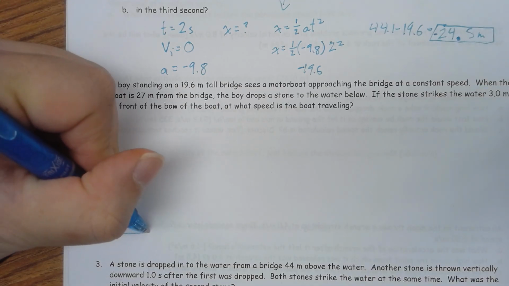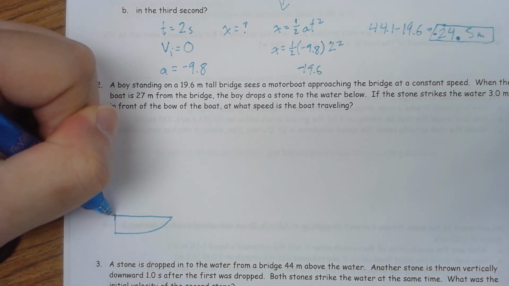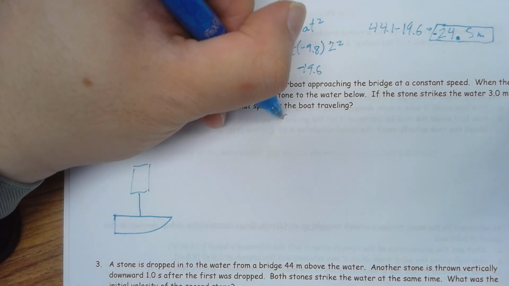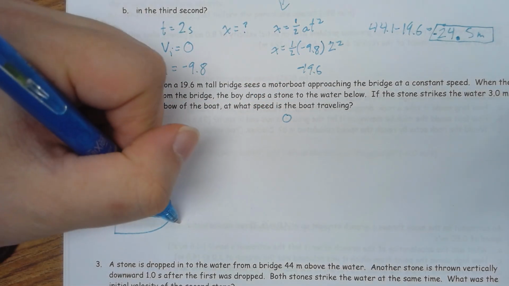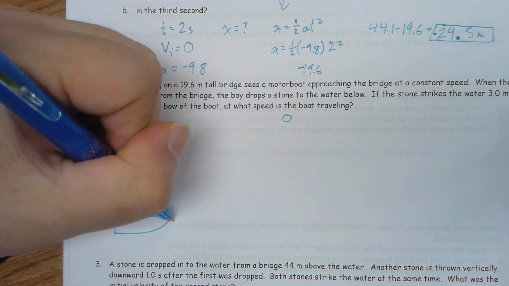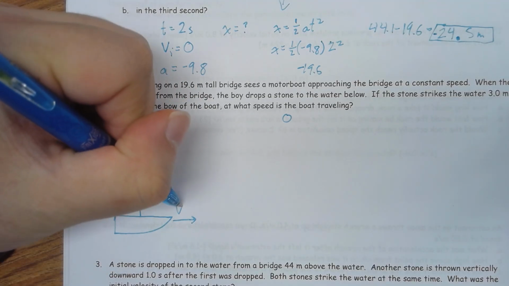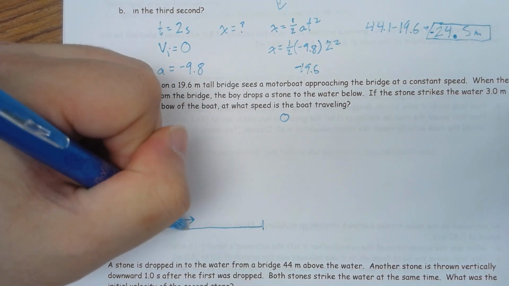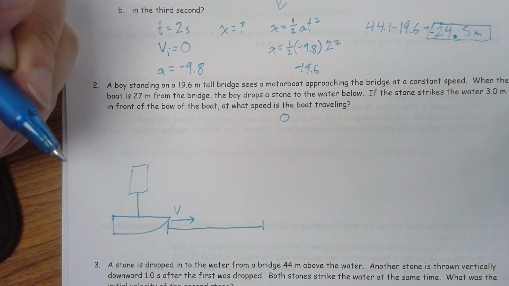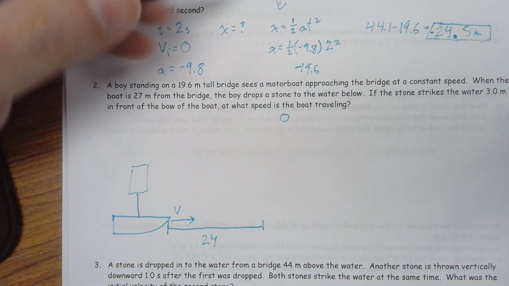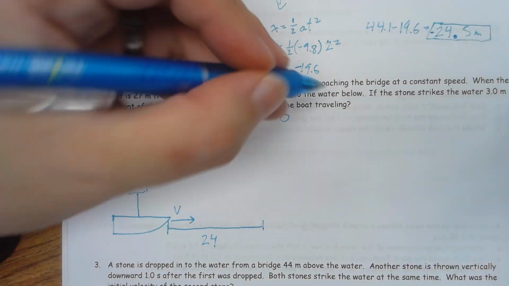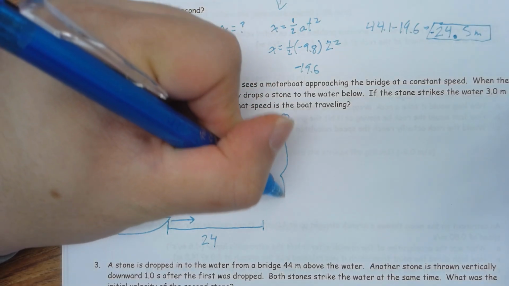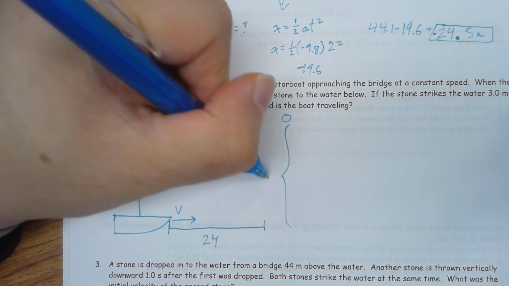And so, I asked my class, what two objects are there? And they have the boat and the rock. Their motions are unrelated because we need to find the speed at which he's traveling. And we know that he travels a whole distance of 24 meters because he misses by 3 meters. The rock, on the other hand, is falling 19.6 meters.